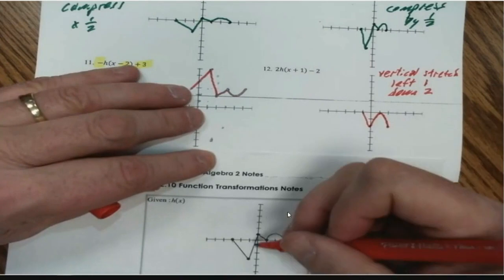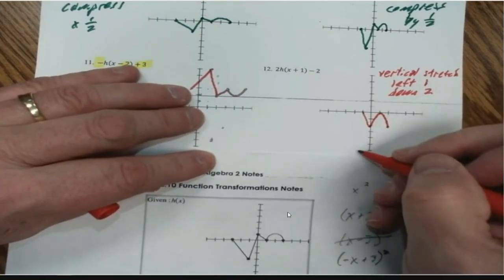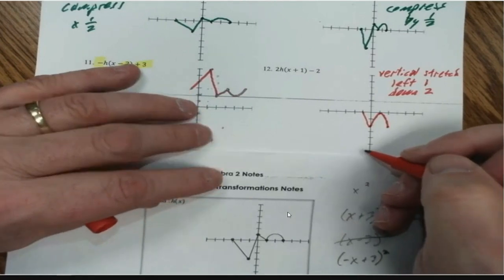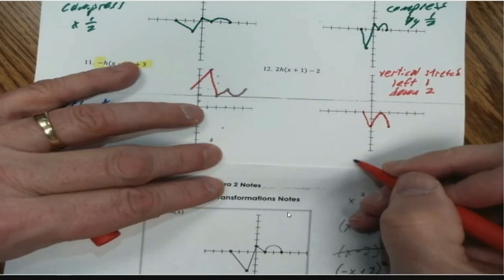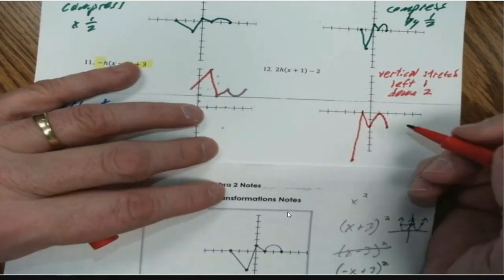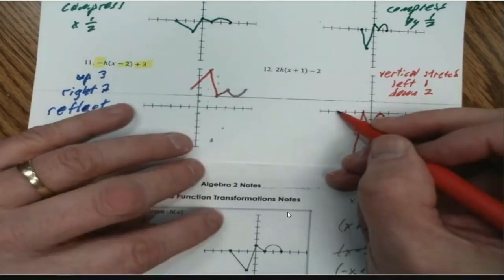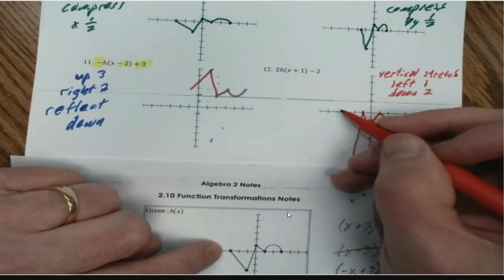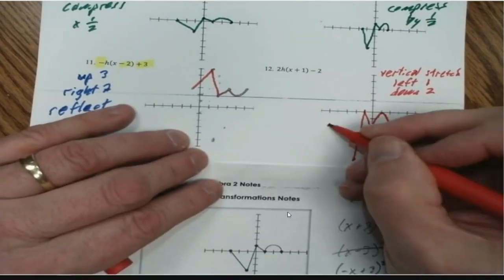This one is at -3, so times 2, it's at -6. It's going to be way down here, but it goes left 1 and down 2, so that puts it down here, actually, kind of off our graph. And then we've got, this is at 3 to start with, but the y is 0, so 2 times 0 still stays there, but we go left 1 and down 2, puts it over here.